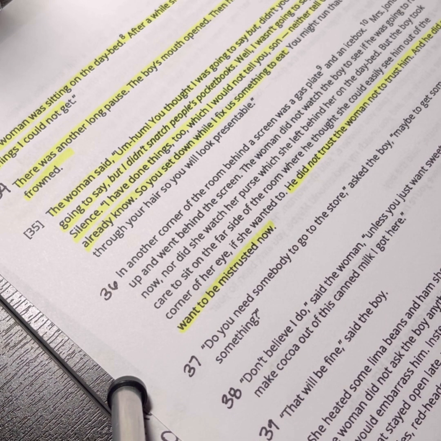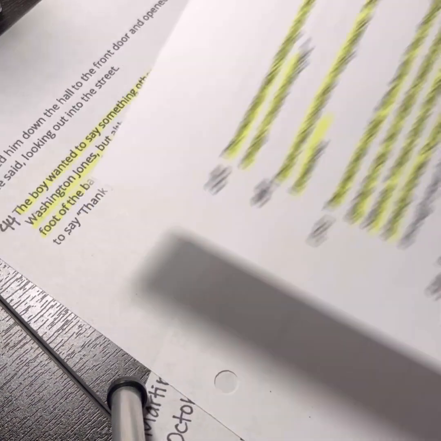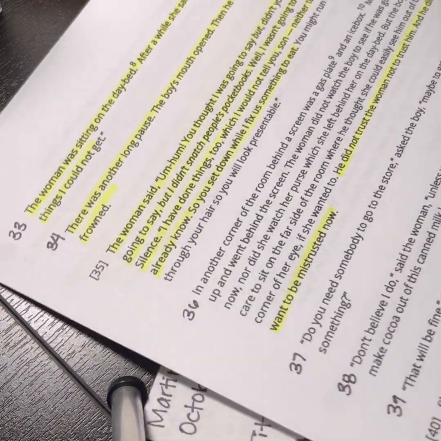That last line from paragraph 36, "He did not trust the woman not to trust him, and he did not want to be mistrusted now," makes me think that Roger changed from being sneaky to wanting to be trustworthy because of Mrs. Jones' interactions with him. So since we already found our evidence, let's place it in our planning page immediately. And we're going to choose the strongest piece of evidence.